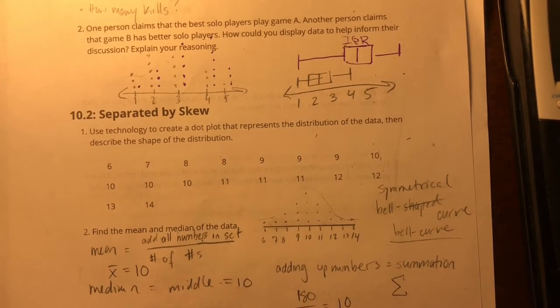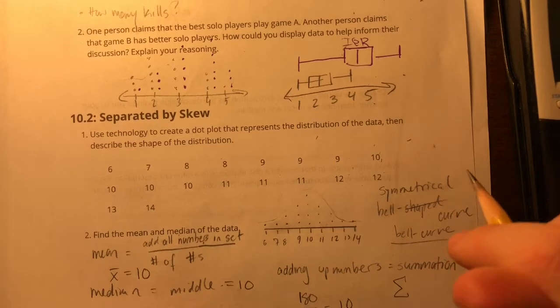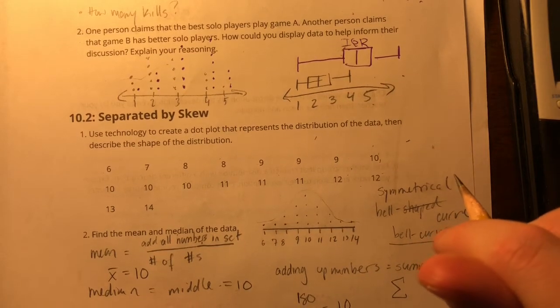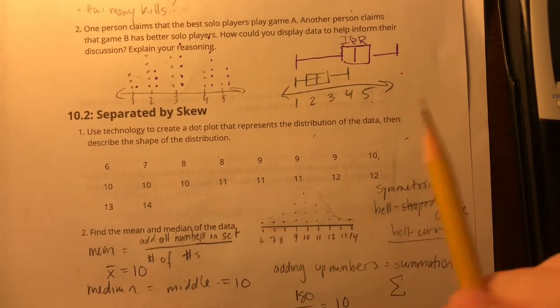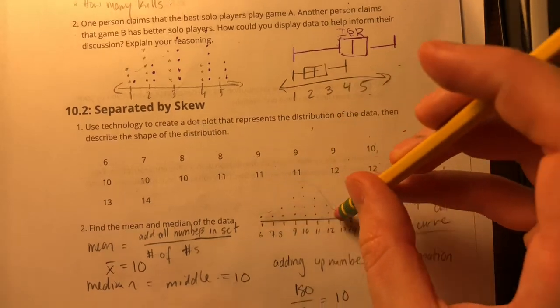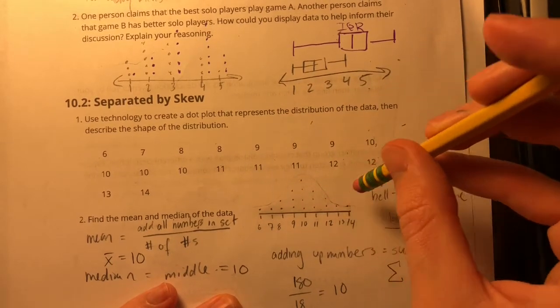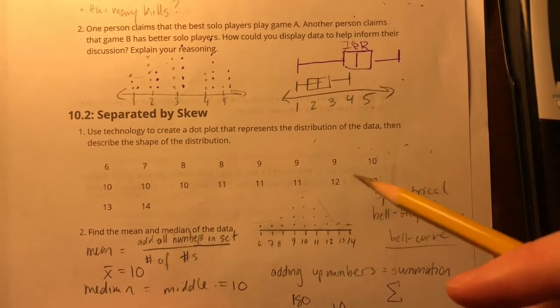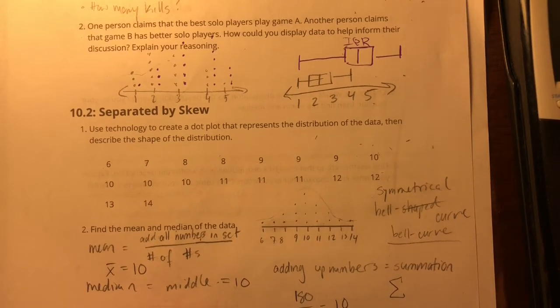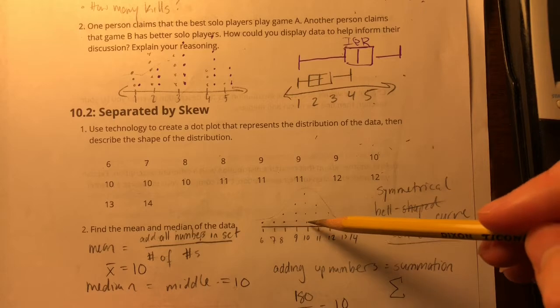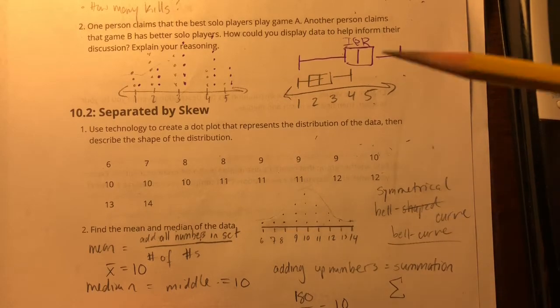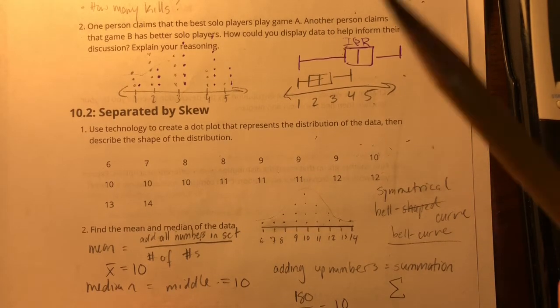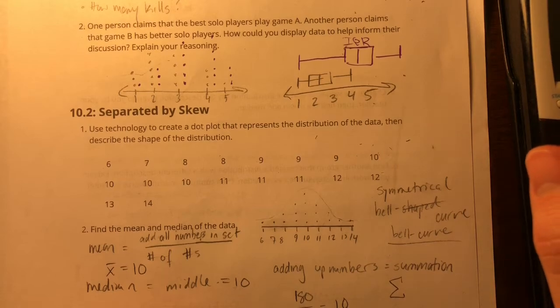So the first thing they're asking is to create a uniform distribution between 6 and 14. So what values would you have to add to this current data set in order to do that? Notice that 10 is the highest with a frequency of 4. So if I wanted everything to be uniform, what other values would I put in there?